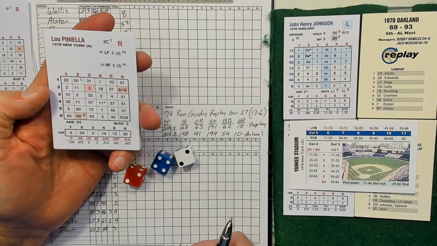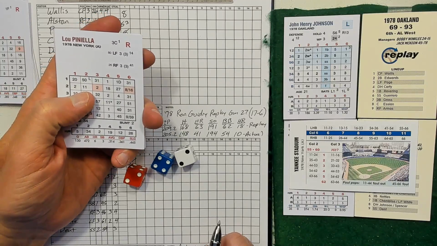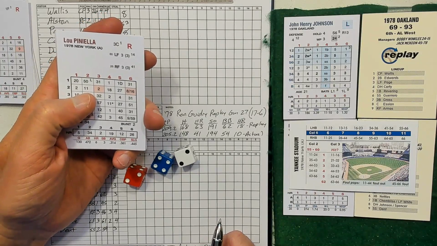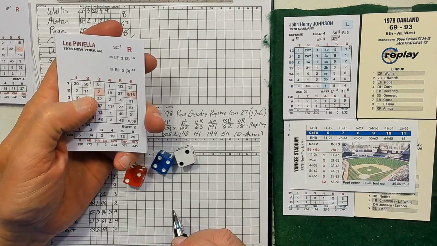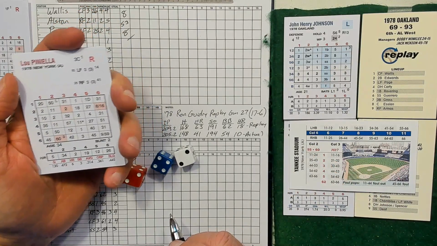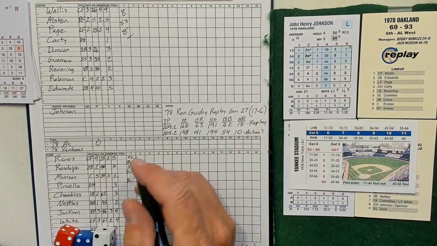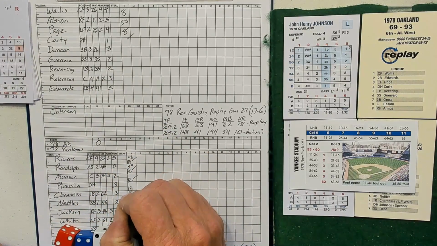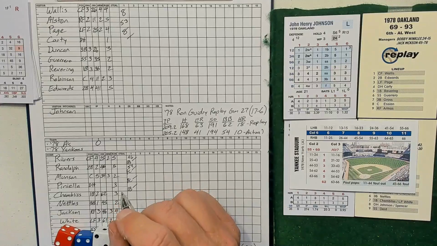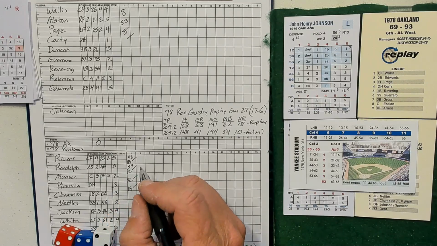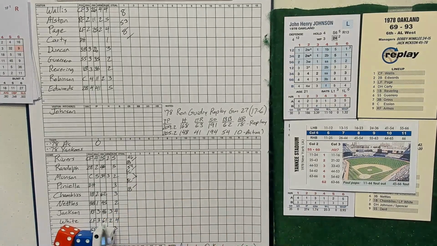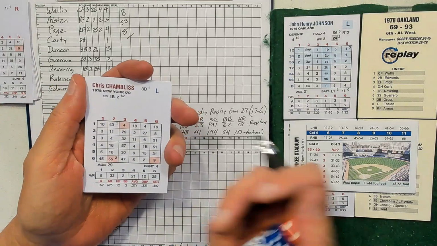Lupinella 2-2 is an 11, and then a 2-4 is a 4 versus a righty. So 15 in column 2, and that's a single to right field. And with 2 outs, runner on second scores. He's not on second. Munson just goes 1 base. Chris Chambliss.